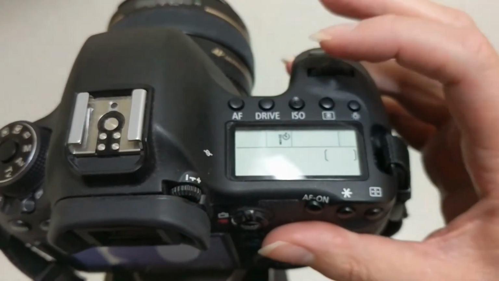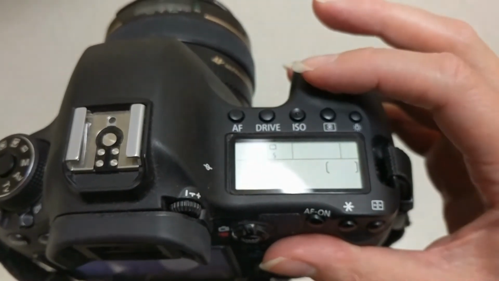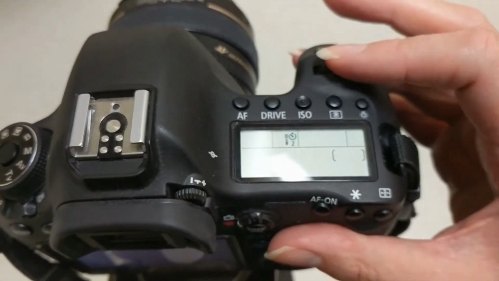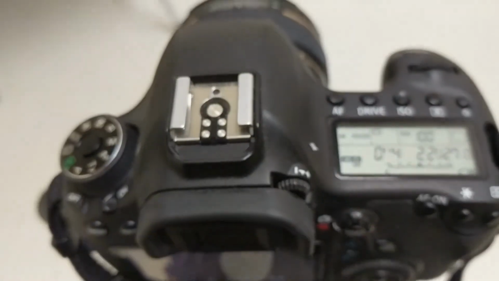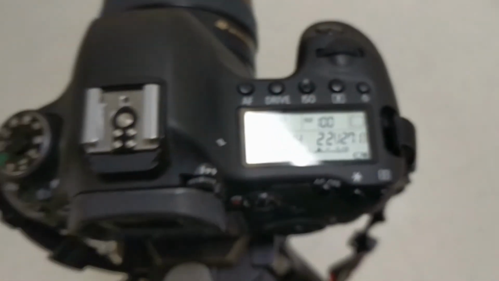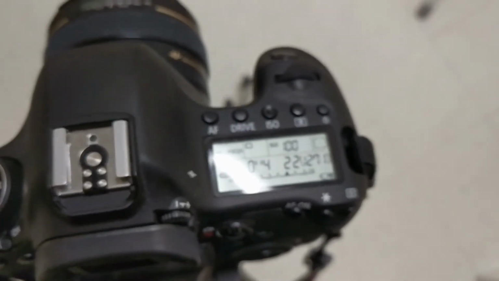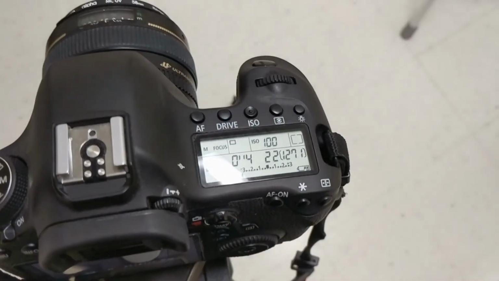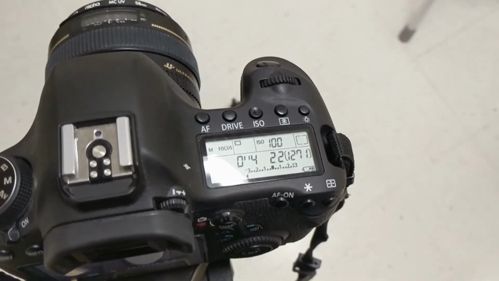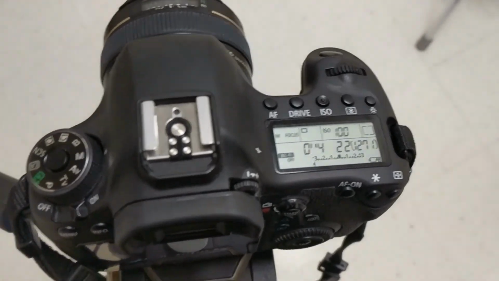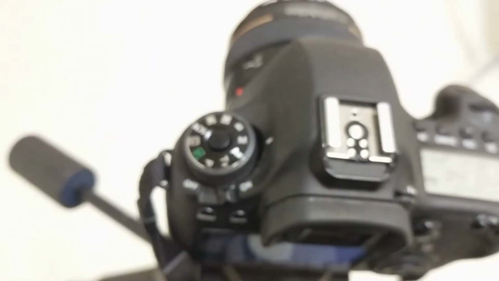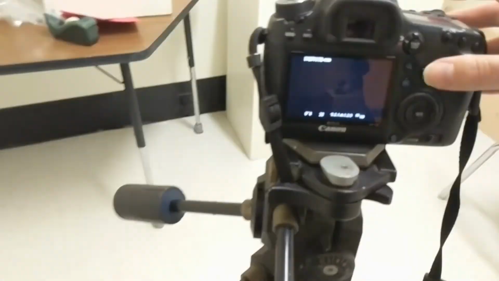I'm going to turn off my self timer. I don't need that right now. Single shot. Okay, so I've got it on ISO 100. Manual focus, manual setting, and I've already focused it on my object. And notice right here it gets really, really dark.